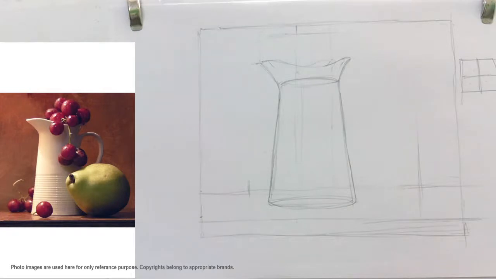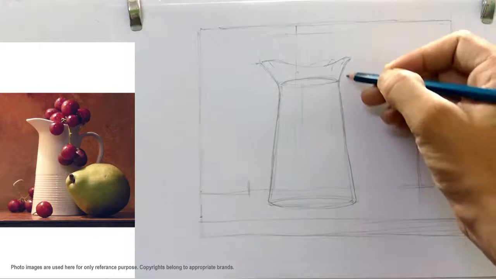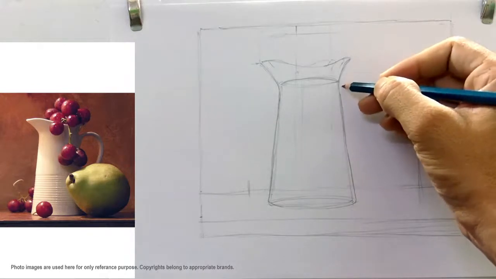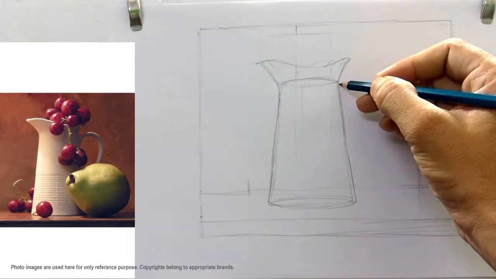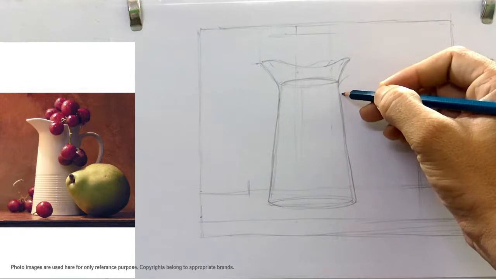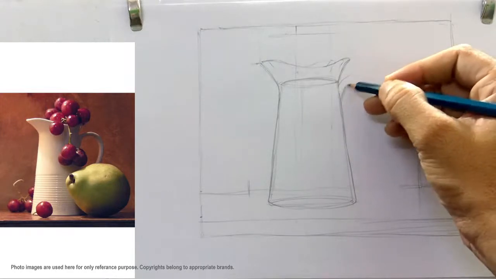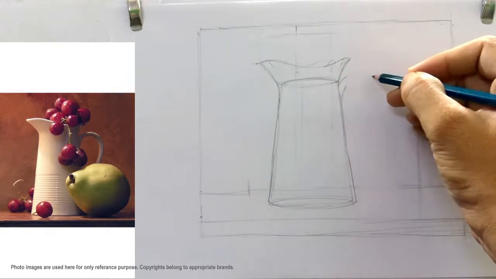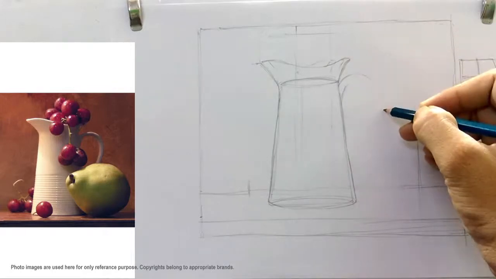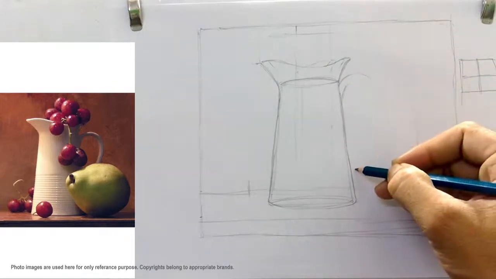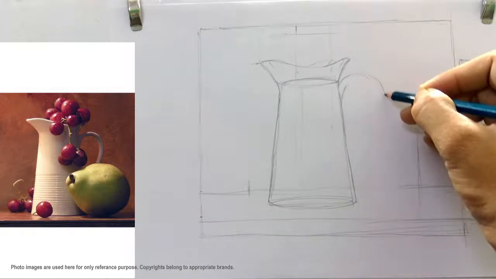So this way the jar is, and from here again I can see the handle of the jar. It is attached somewhere here.